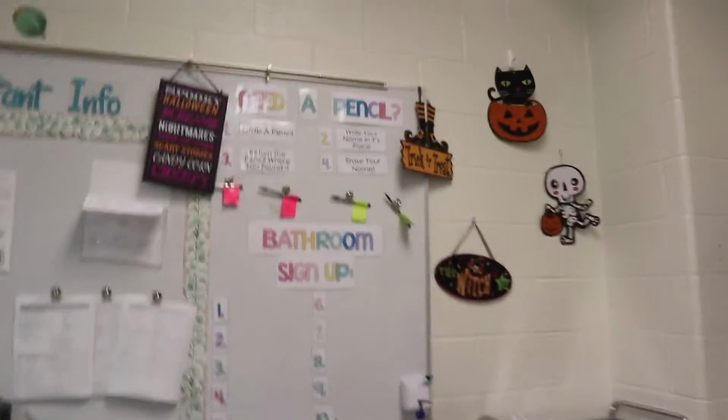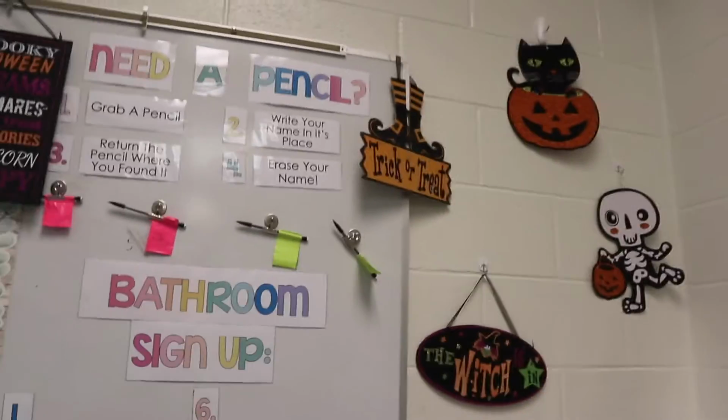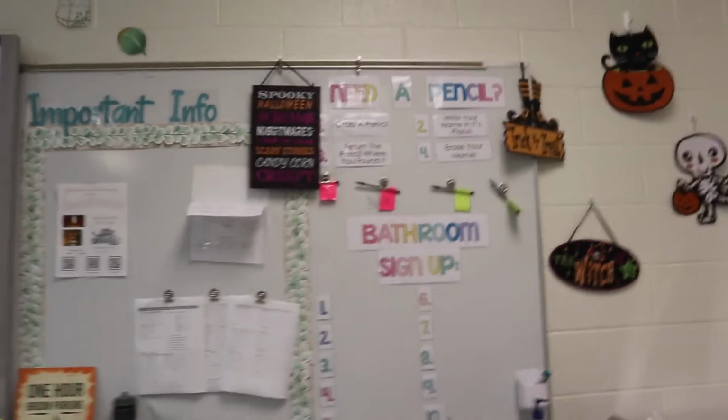So I'll take you through each part. Okay, so this is the front. I just like to hang these. These are all from the dollar store. These were literally $1 each. The two right here were actually from Walmart. I picked those up this morning. So I just hung a bunch of them there.